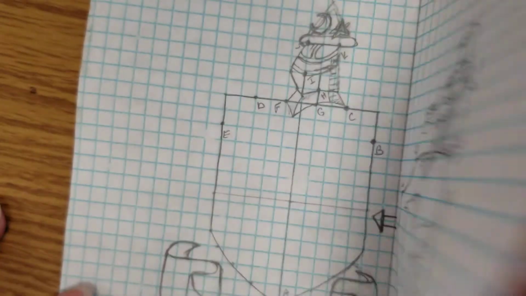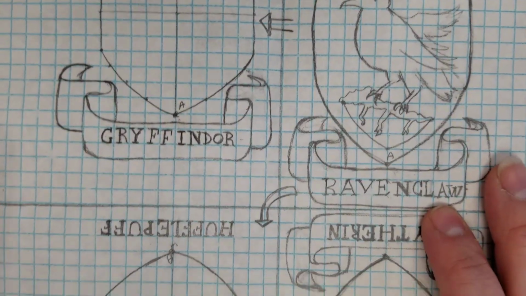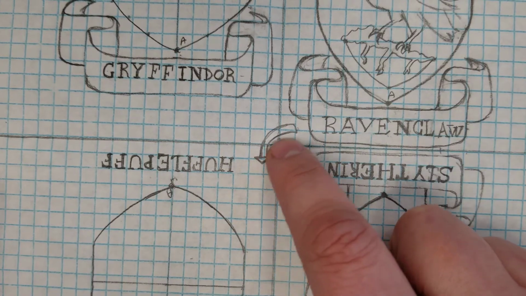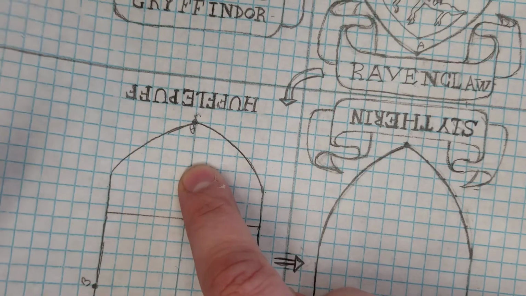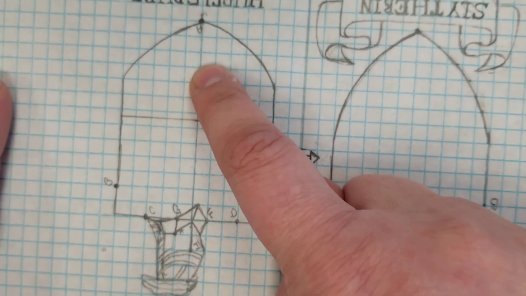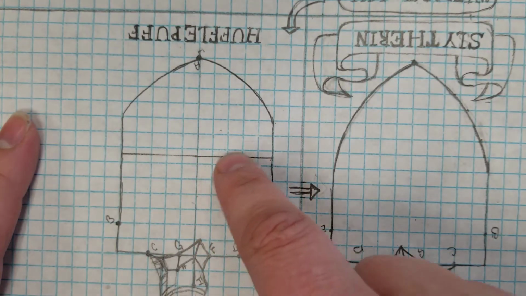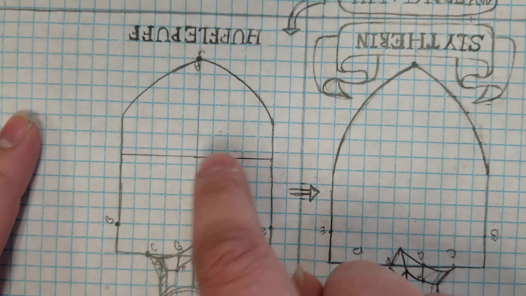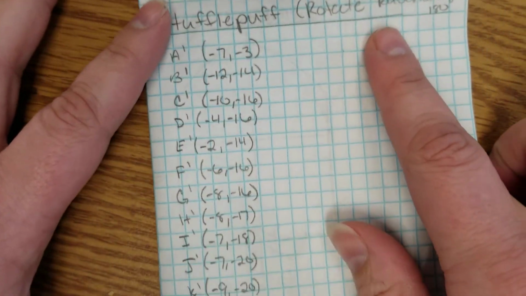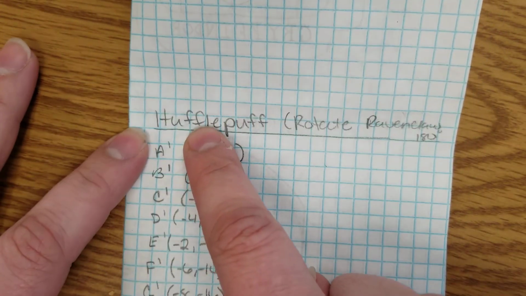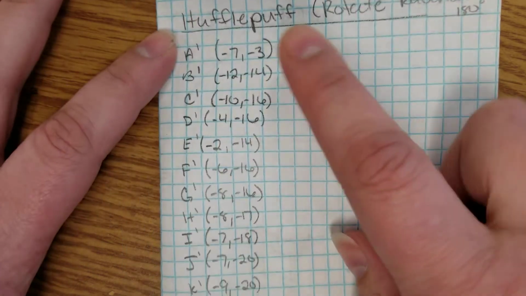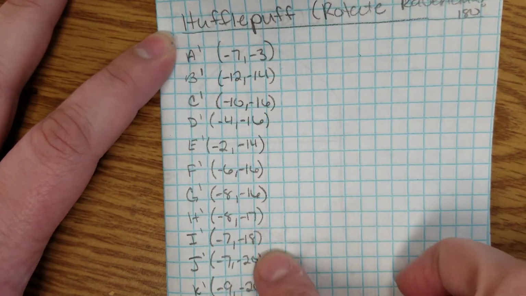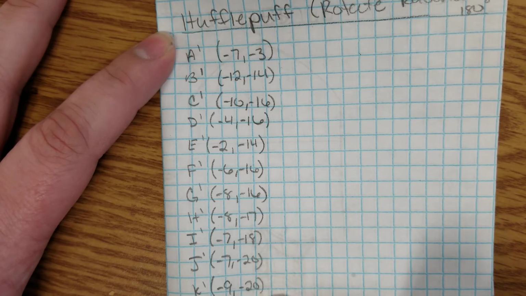Okay. And then from there, if you can see the arrow here, from the Ravenclaw one, I rotated it to get the Hufflepuff one, which is not done. So all of this one will be yellow, and all of the points for this one are listed right behind it on the graph. It says Hufflepuff, and it was rotated from Ravenclaw 180 degrees. And then there are all of my new points for Hufflepuff.